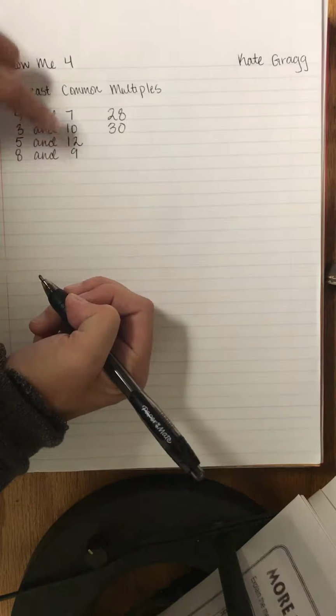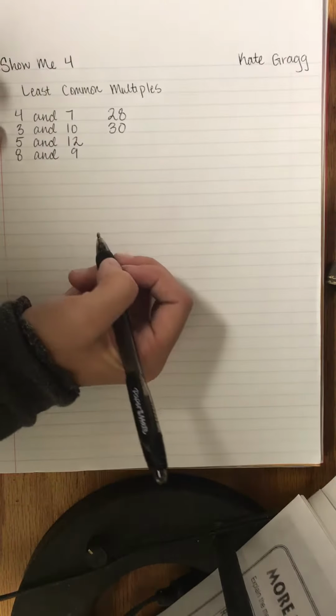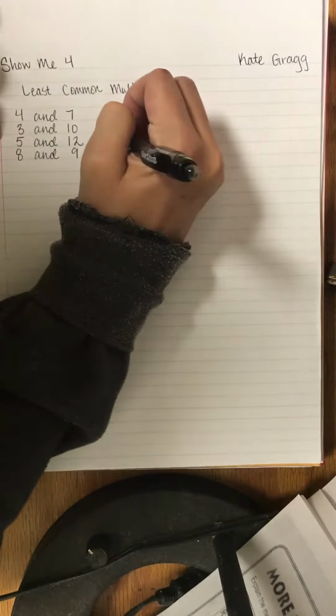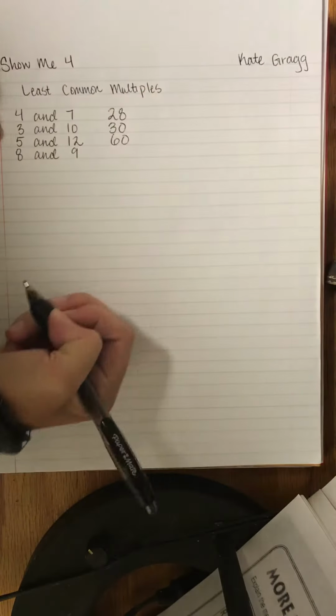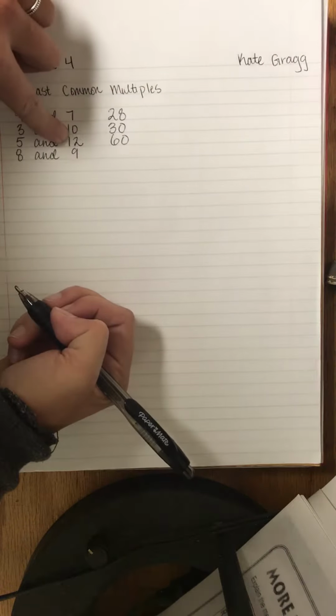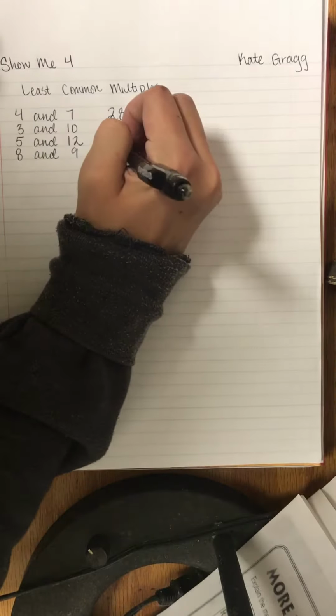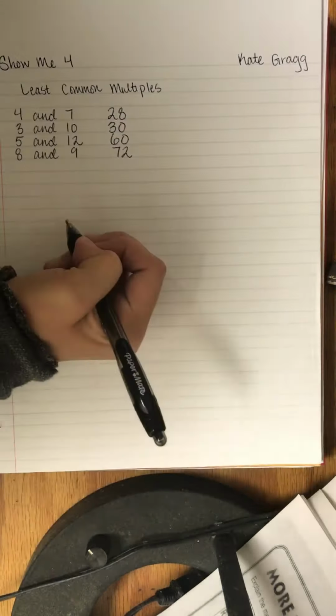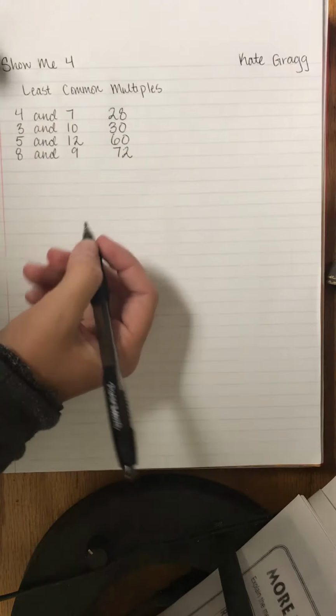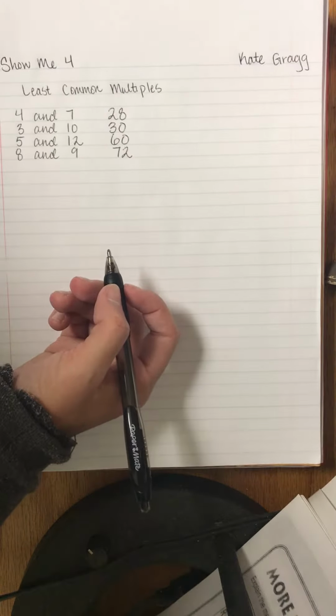Same for 5 and 12. The least common multiple of 5 and 12 is 60, and that's also 5 multiplied by 12. And the same thing for 8 and 9, it would be 72, which is also the least common multiple and the product of these 2 numbers.